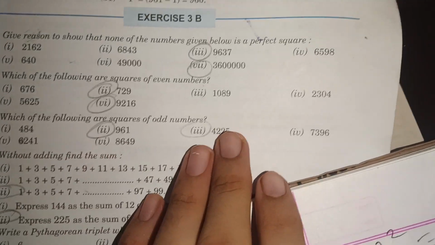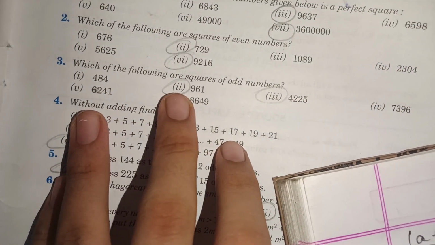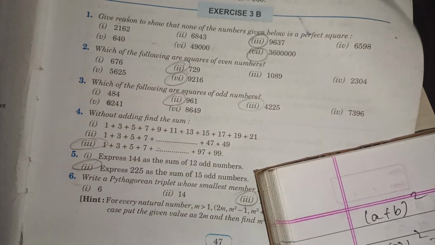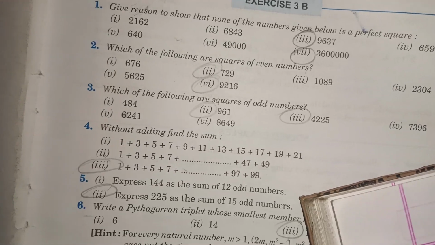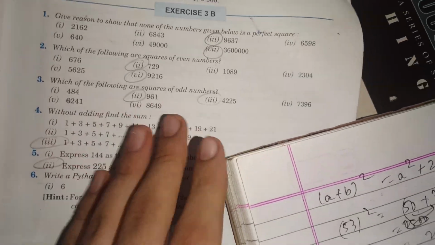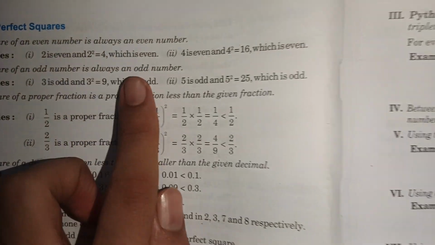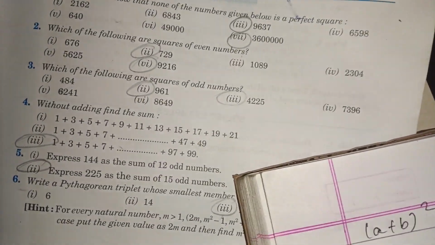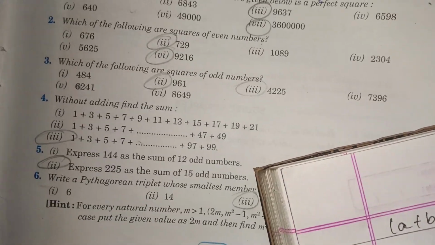Third, which of the following are squares of odd numbers. Second one is the square of an odd number, because the square of an odd number is always an odd number. The last digit should be odd. That's it. You have to write only this property. The square of an odd number is always an odd number. You have to first pick out. But if it asks reason, you have to give that reason.